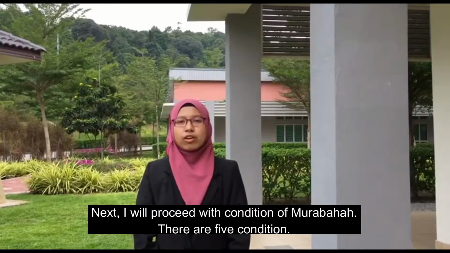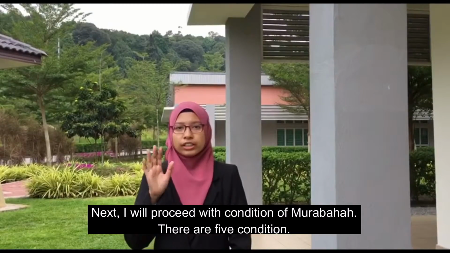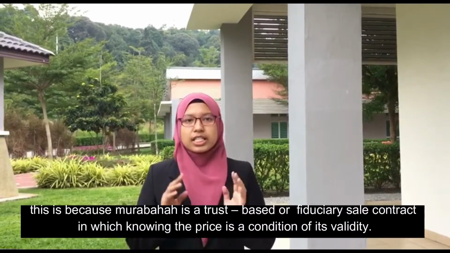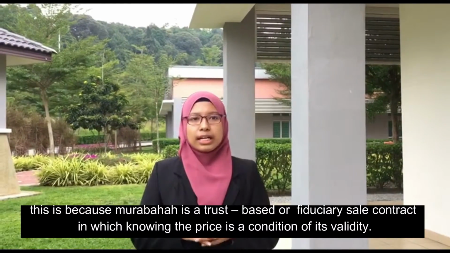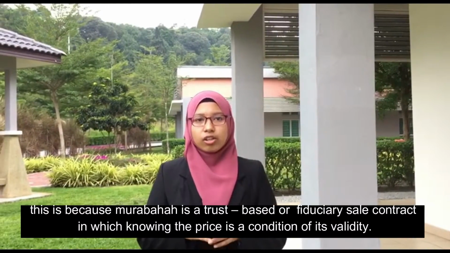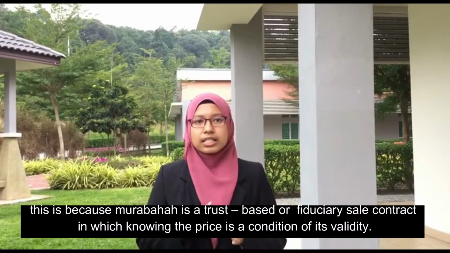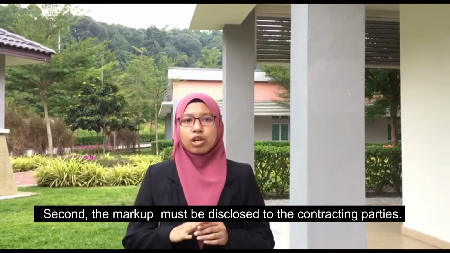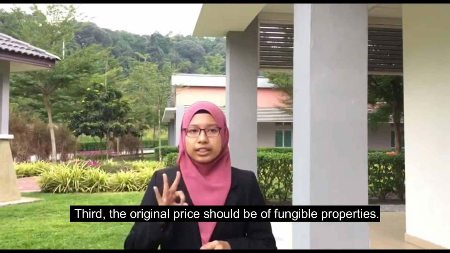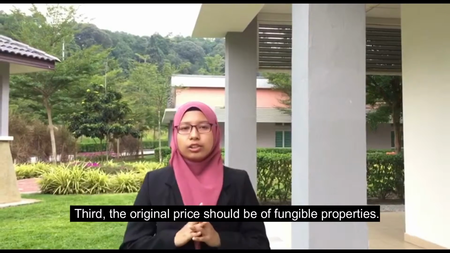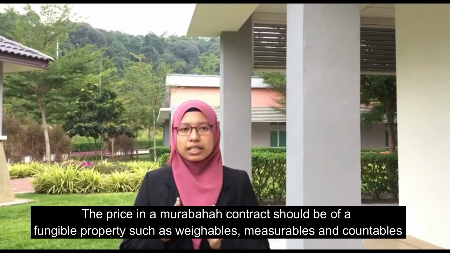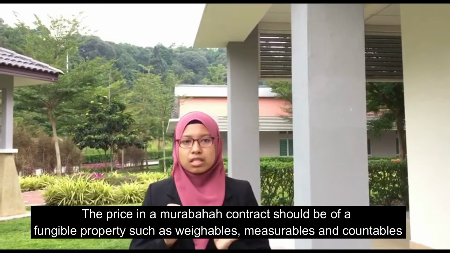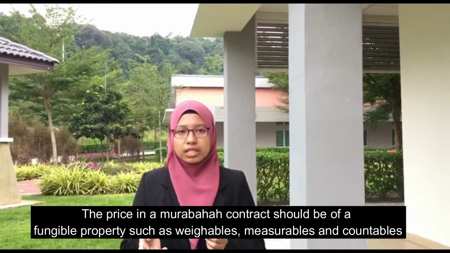Next, I will proceed with the conditions of Murabahah. There are 5 conditions. The first one is the cost price must be disclosed to the contracting parties. This is because Murabahah is a trust-based, or fiduciary, sale contract in which knowing the price is a condition of its validity. Second, the markup must be disclosed to the contracting parties. Third, the original price should be of fungible properties. The price in a Murabahah contract should be of fungible properties such as weighables, measurables, and countables.